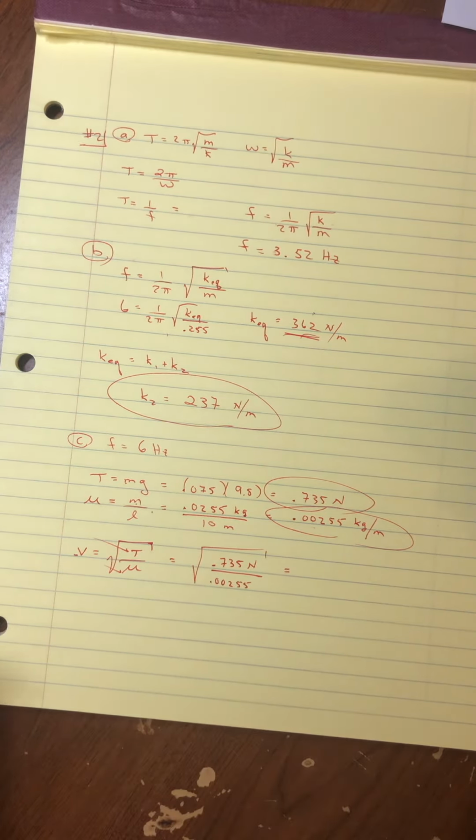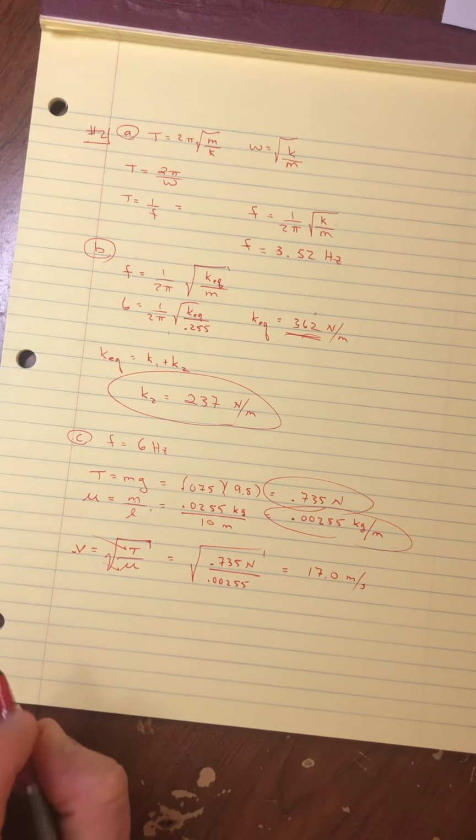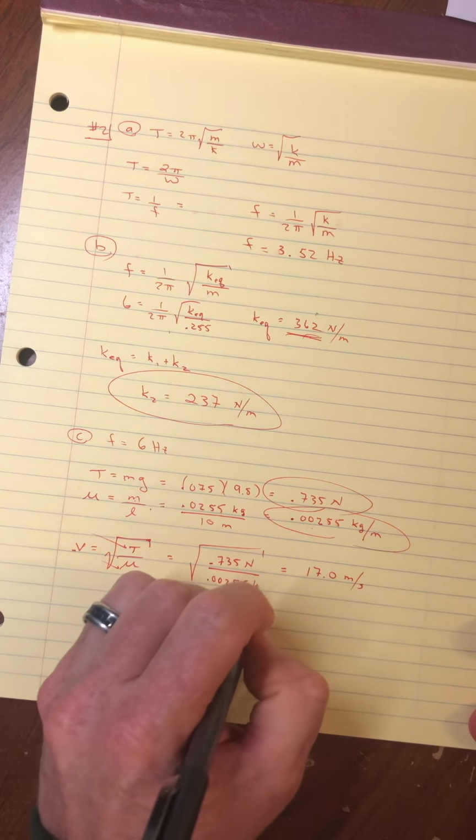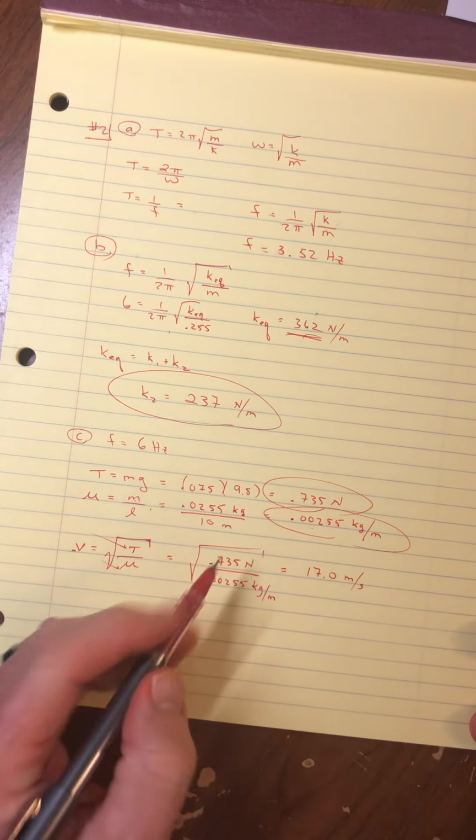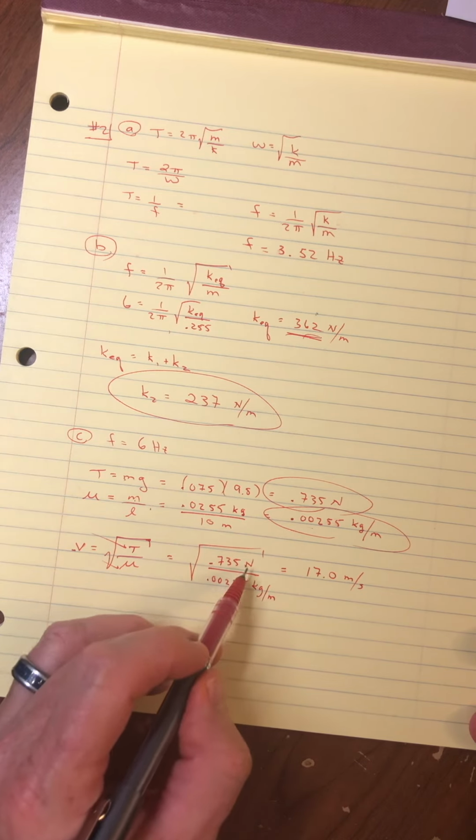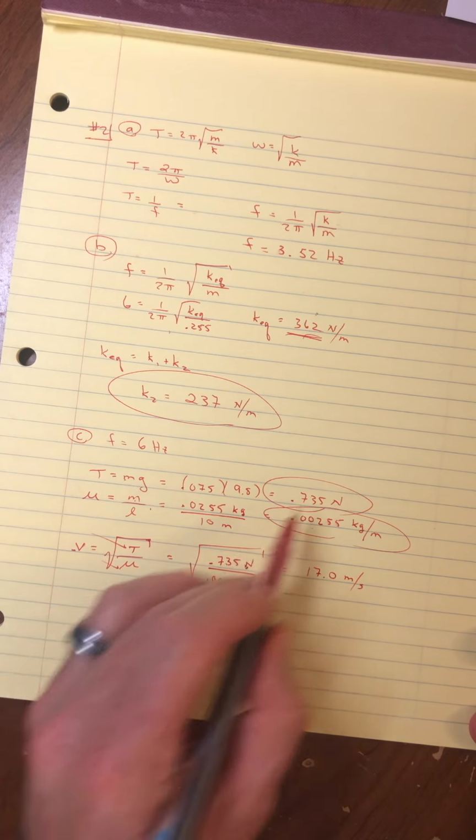So I already have the 0.735 in the calculator. Let me divide it by 0.00255, and then take the square root of that. It rounds to 17.0, so 17.0 meters per second. And again, notice this is my clue that I want this in kilograms, to cancel off with the kilogram that's in the newtons for the tension.